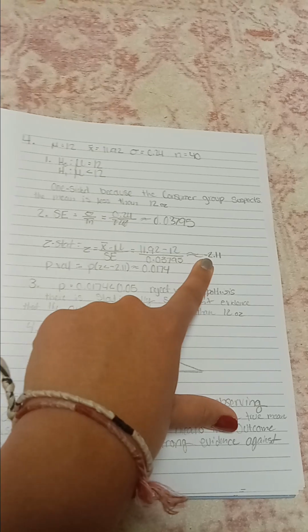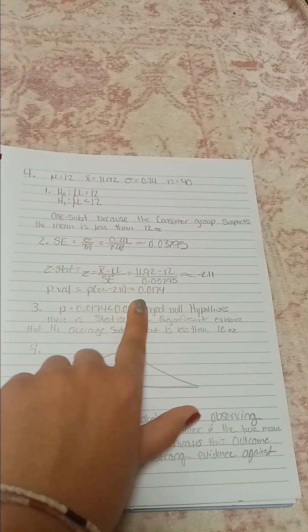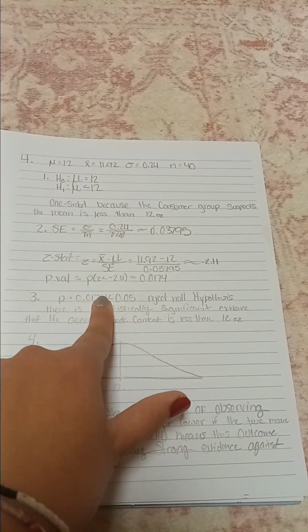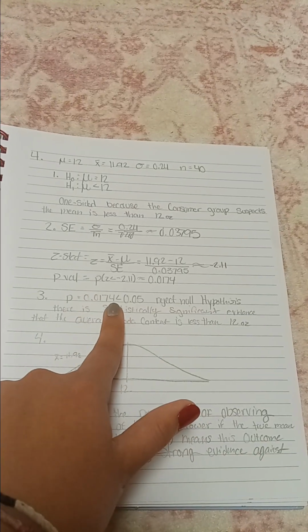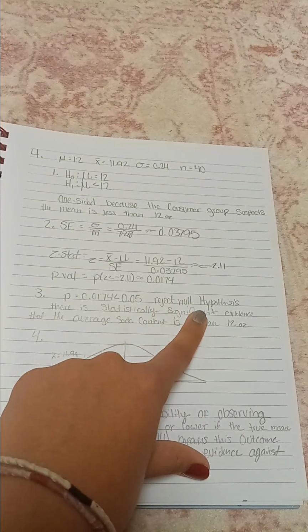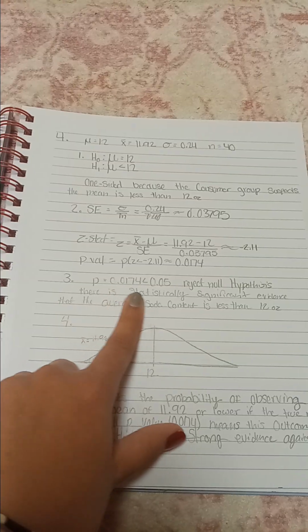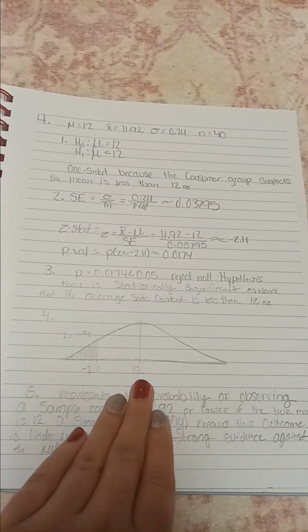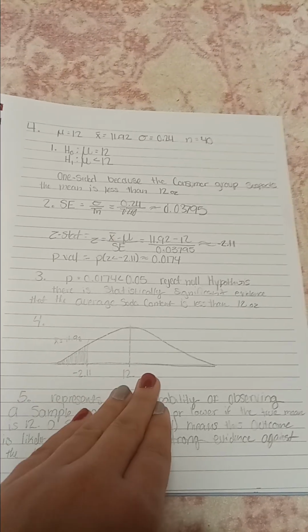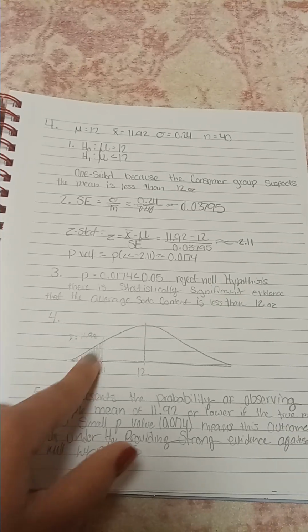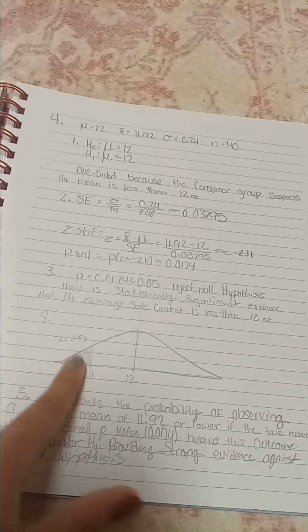Your z-stat is negative 2.11. Your p-value is going to be 0.017. Now, p is 0.017, which is less than 0.05, so we reject the null hypothesis, which is statistically significant evidence that the average soda content is less than 12. Your bell graph, you have 12, and that's like your mean, and then you have your negative 2.11, which is our z-stat, in the shaded area where our numbers are.